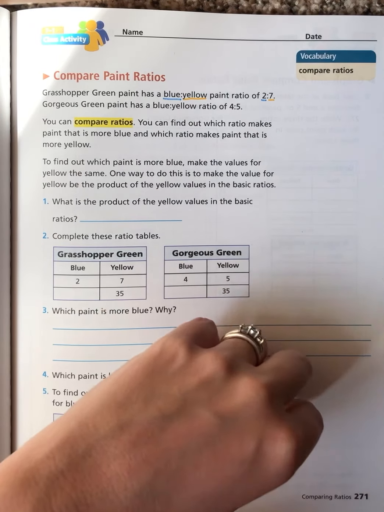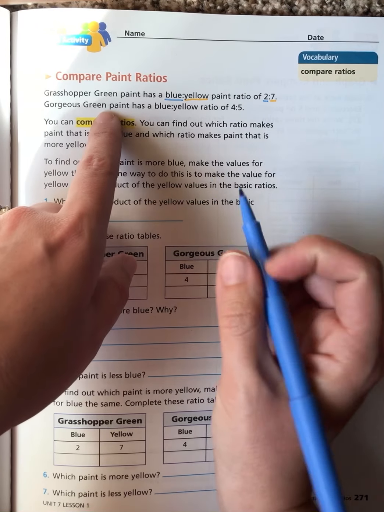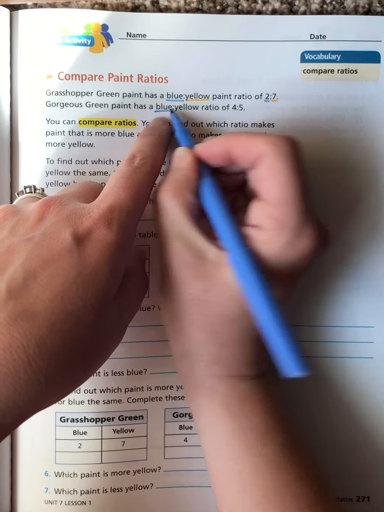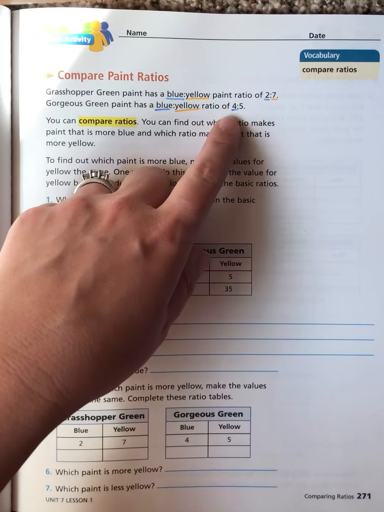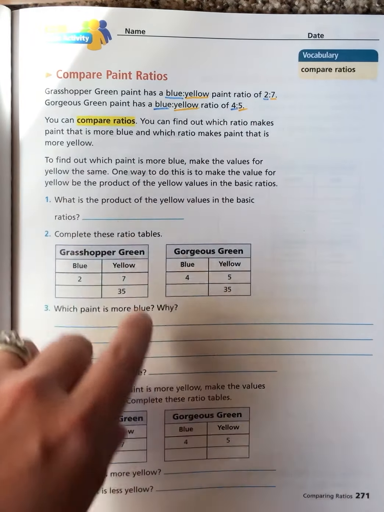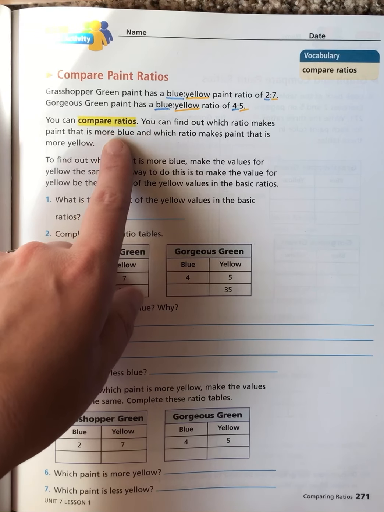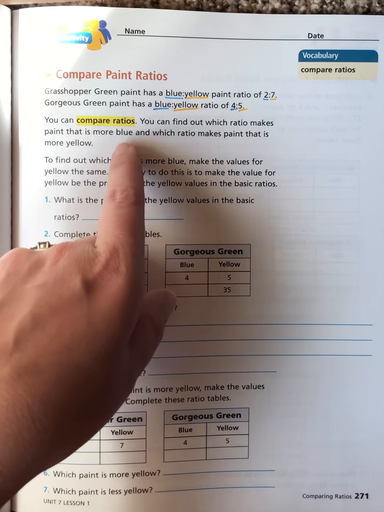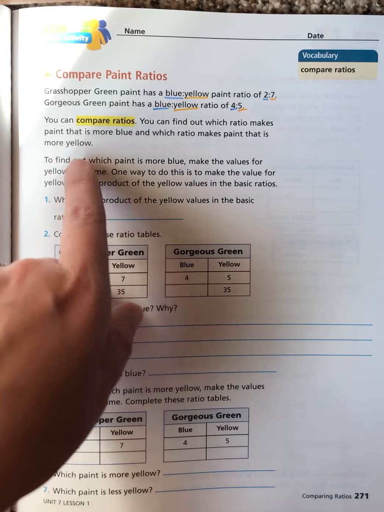Okay. Well, this paint company also has a color called Gorgeous Green. And for Gorgeous Green, the paint has a blue-yellow ratio of 4:5. So we're going to be comparing ratios during this activity. You can find out which ratio makes paint that's more blue and which ratio makes paint that's more yellow.